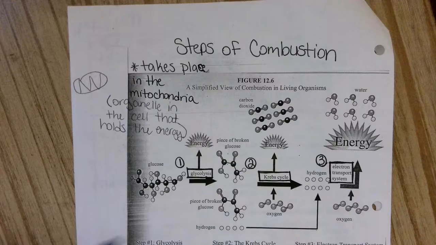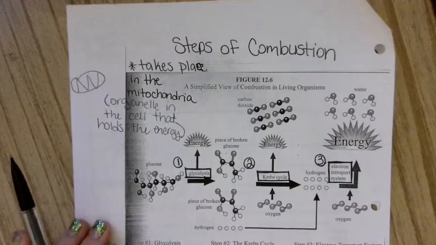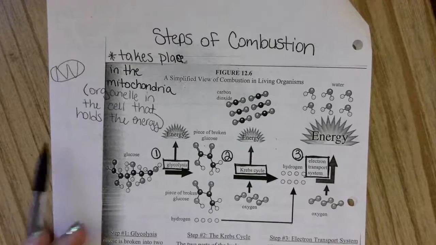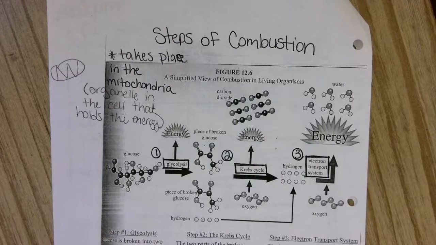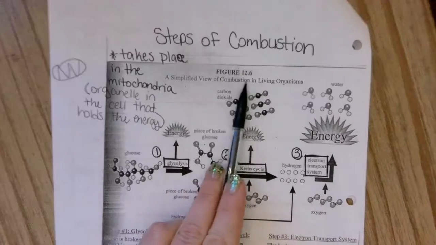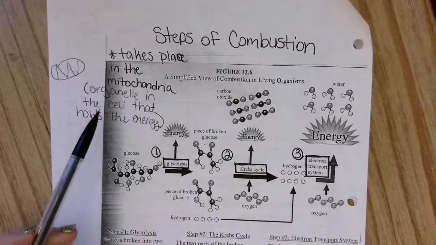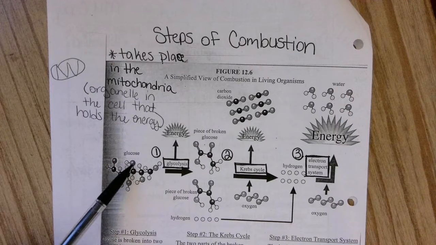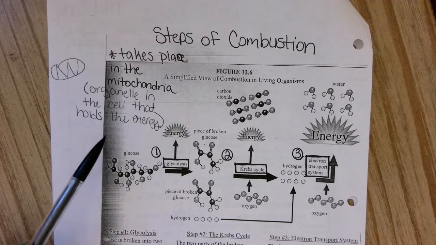If you don't like the black and white, you can always just look at your textbook. I can't remember exactly what page it's on, but it is in Module 12, and it's figure 12.6. So steps of combustion.